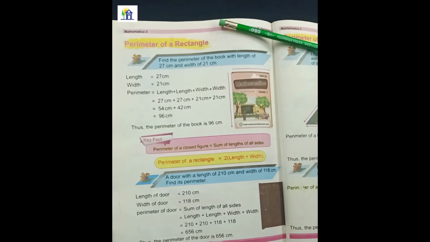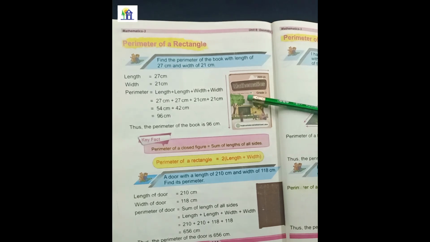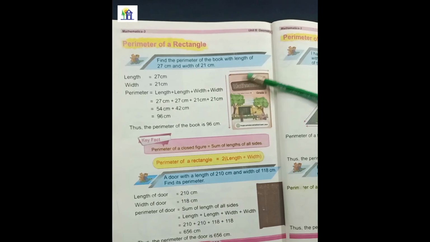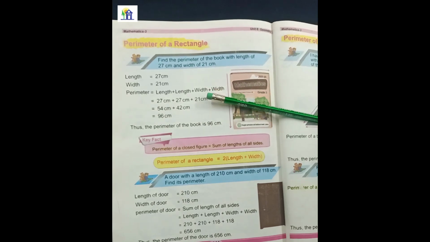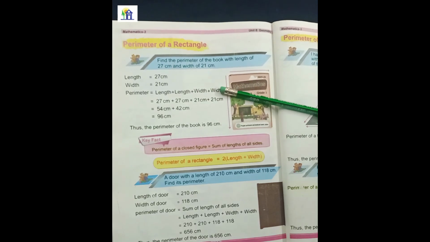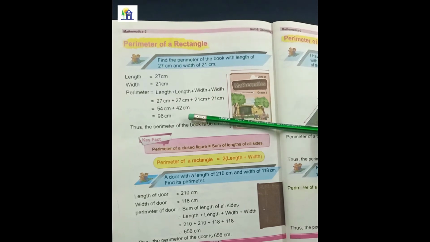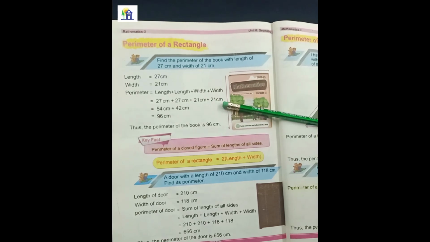Perimeter of rectangle. This is a rectangle-shaped book. This is called length and this is called width. Length is equal to 27 cm, width is equal to 21 cm. Perimeter is length plus width plus length plus width. This is another way to find the perimeter of a rectangle. And the answer is 96 cm. 27 cm plus 27 cm plus 21 cm plus 21 cm.